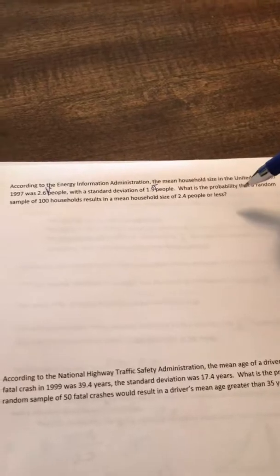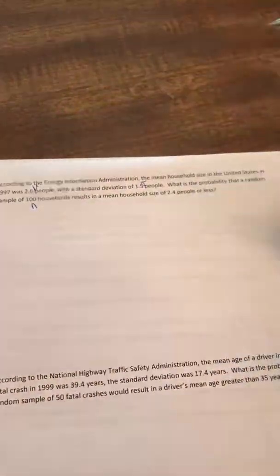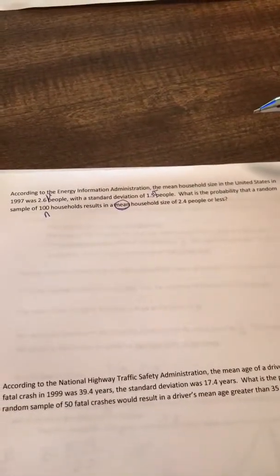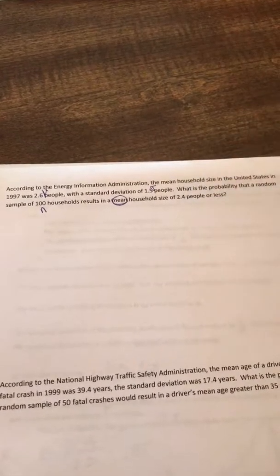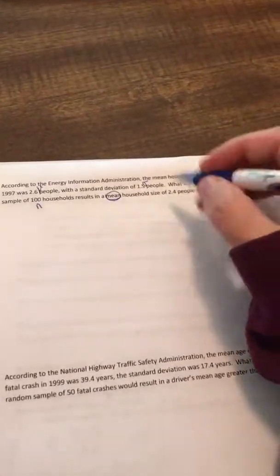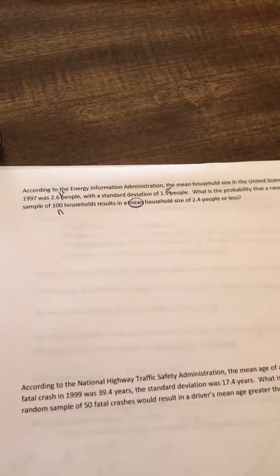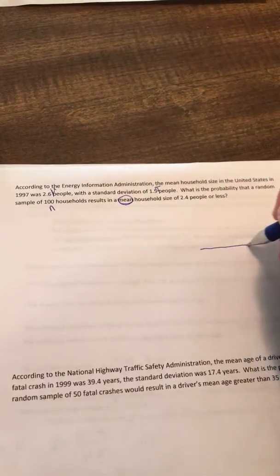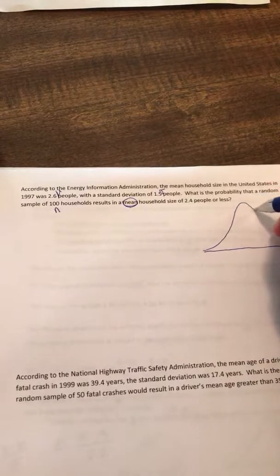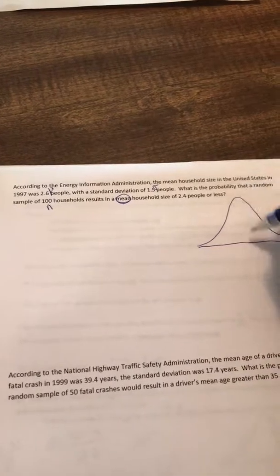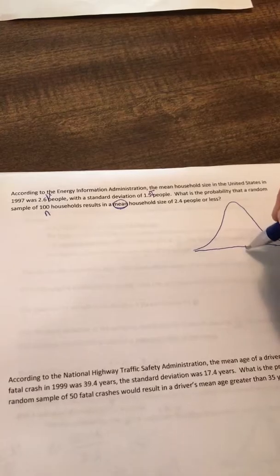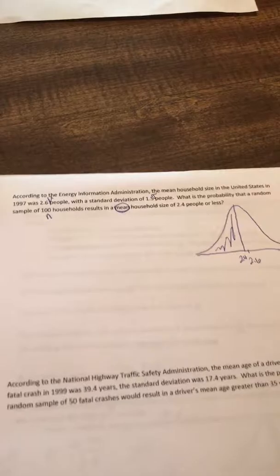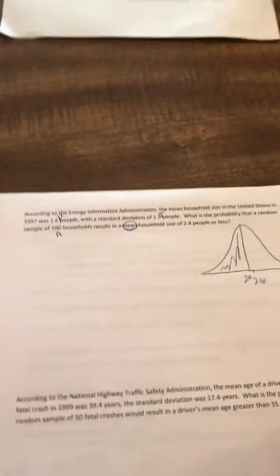What is the probability that a random sample of 100, there's n, results in a mean, so again, n and mean, that's your clue to do x bar, household size of 2.4 people or less? So if we're doing 2.4 people or less, 2.6 is the mean, so 2.4 would be to the left, and this is less, so there's your picture.